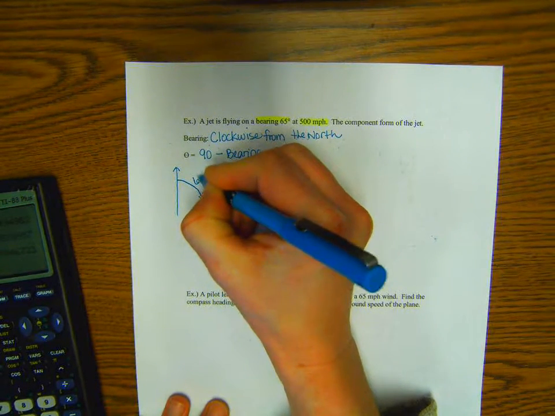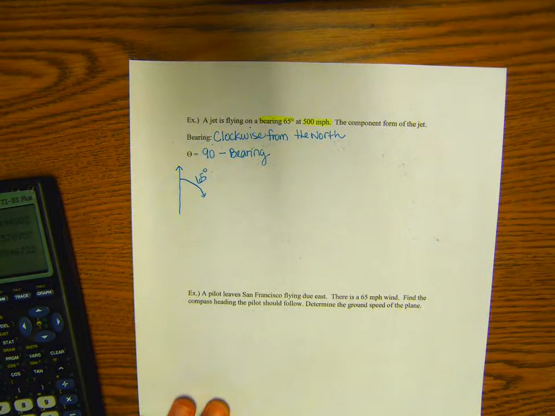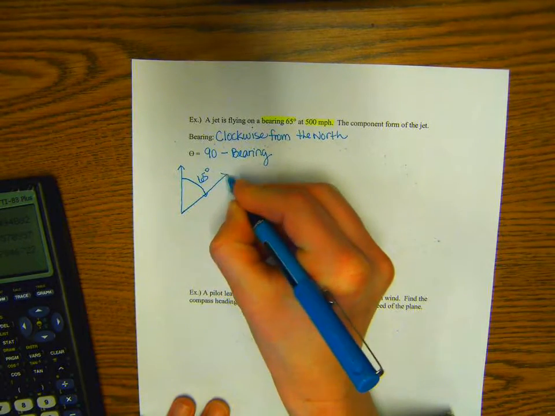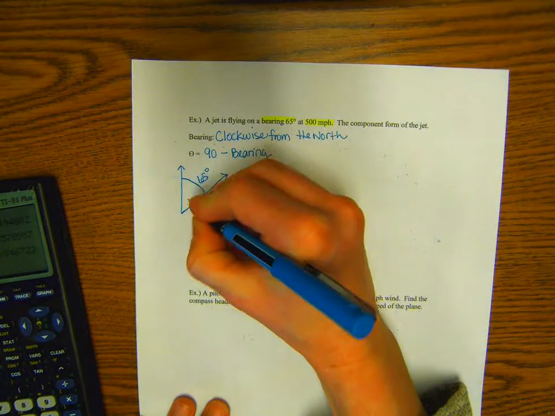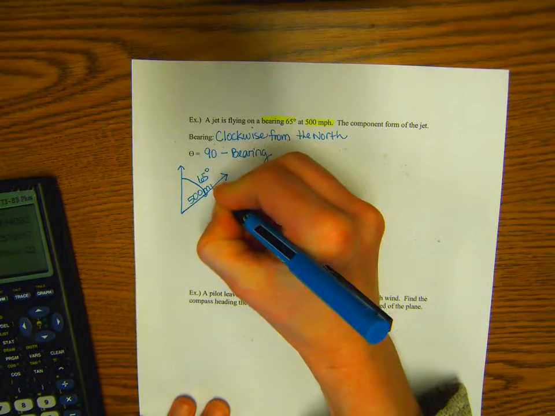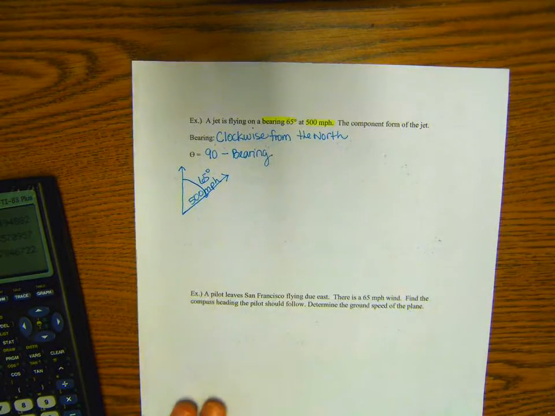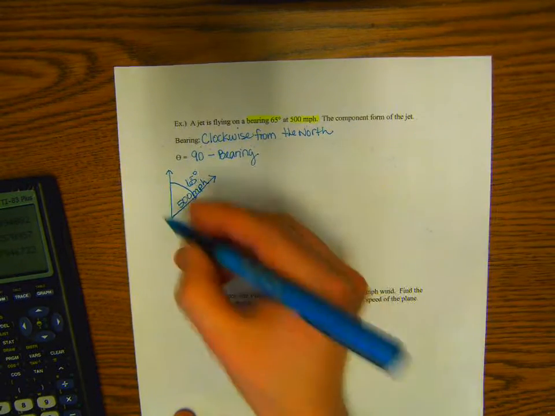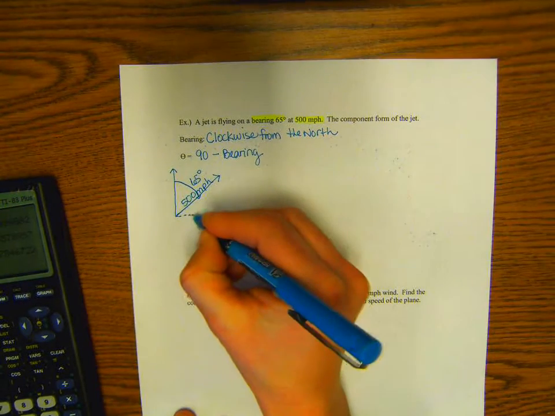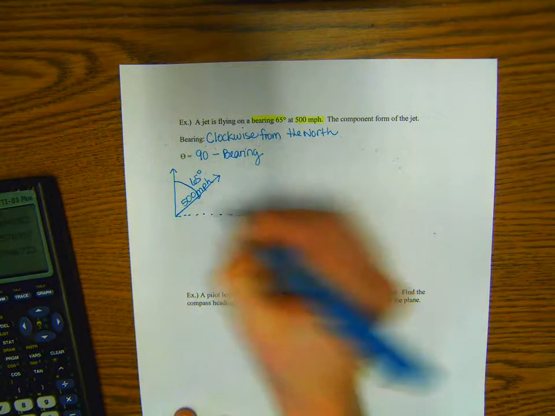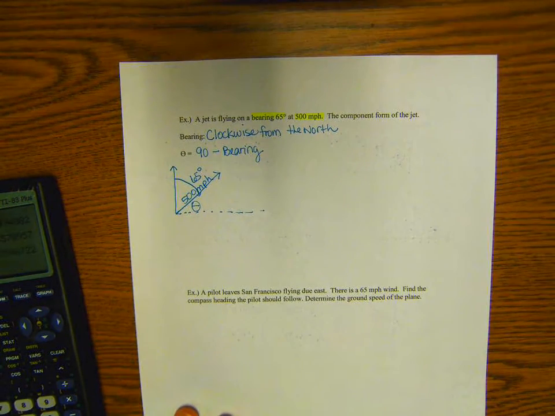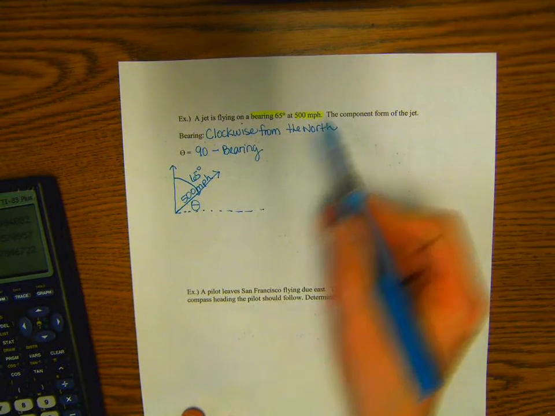Then this would be my plane, and it's flying at 500 miles per hour. Okay, to use our formula though, we have to figure out theta, and theta is the angle from standard position or the x-axis. By the way, the speed of a vector is its magnitude. Okay, so 500 is its magnitude. All right, so what is theta?